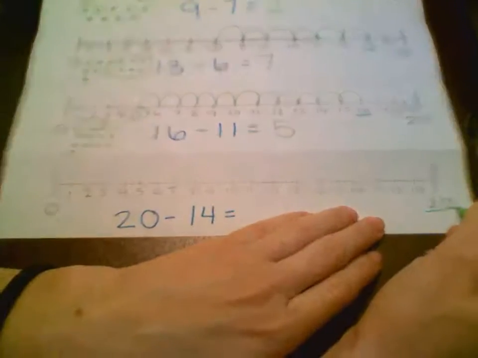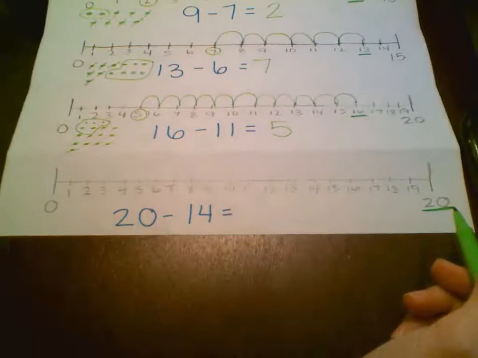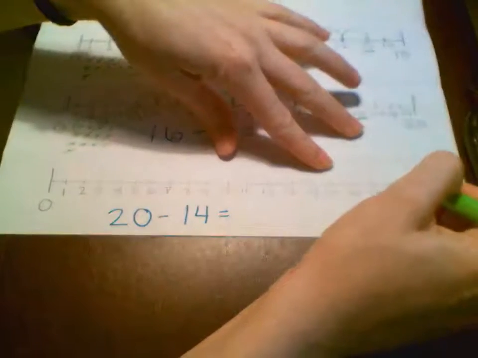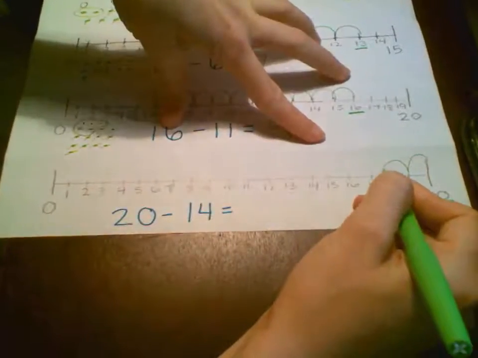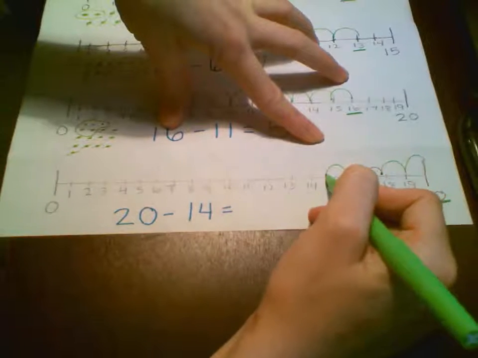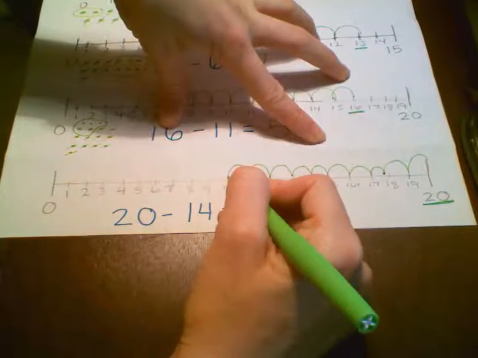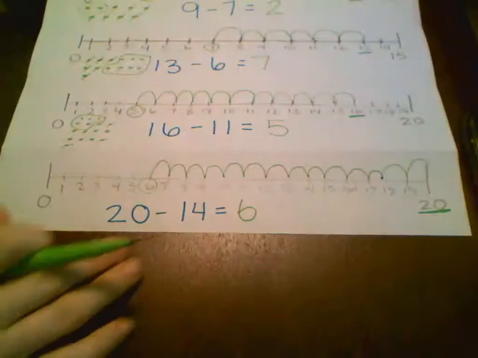So the number 20 on my number line just happens to be the last number, but that's okay. We can still use him. So this time I'm going to go back 14 places. So here we go. 1, 2, let me hold my paper down for you. 3, 4, 5, 6, 7, 8, 9, 10, 11, 12, 13, 14. And boys and girls, I ended up on the number 6. 20 minus 14 equals 6.